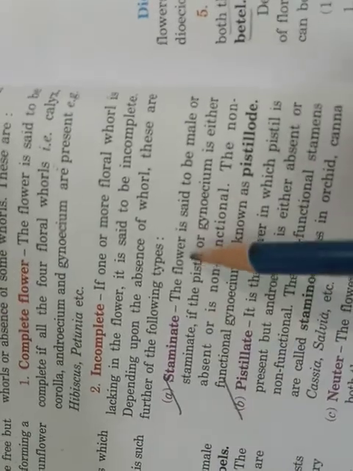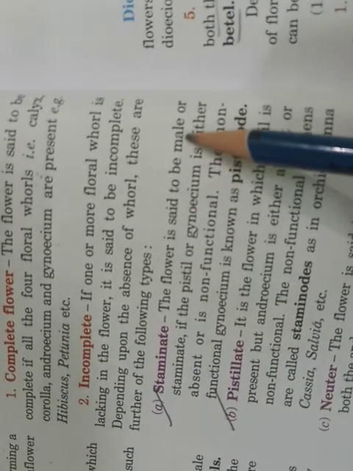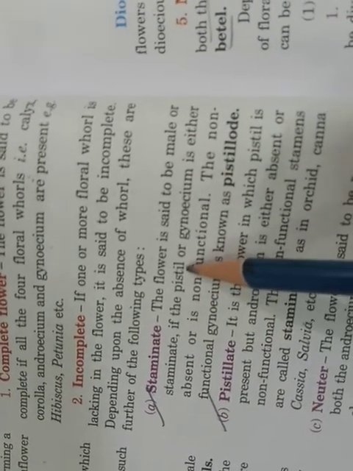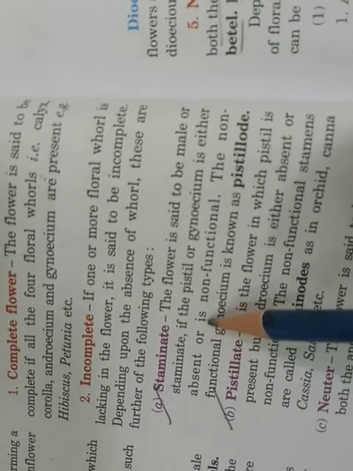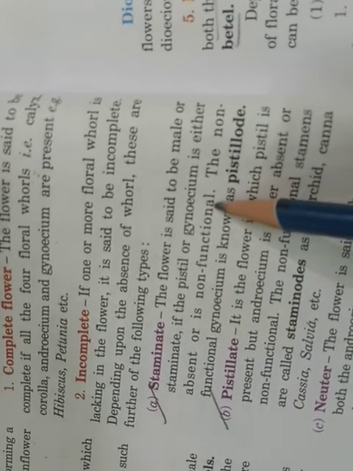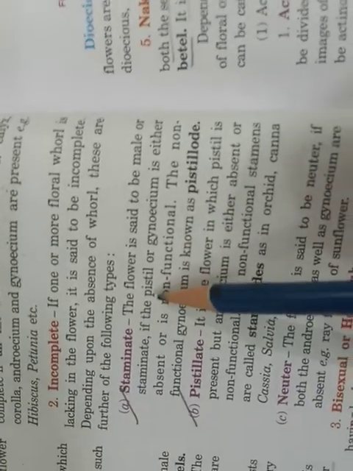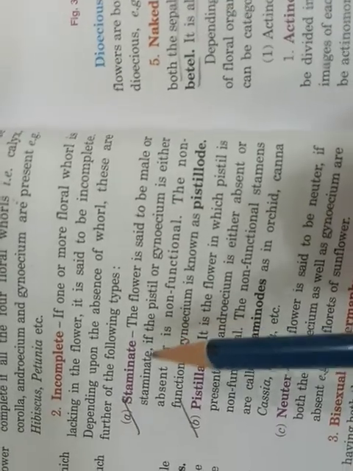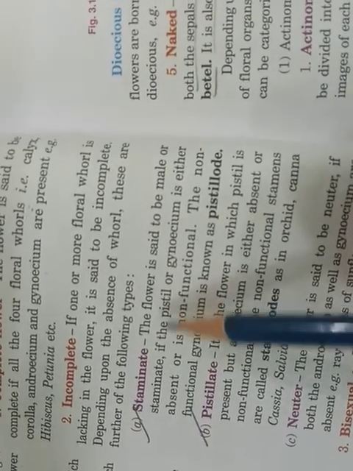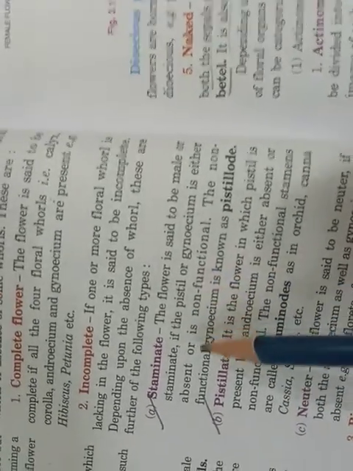Staminate. The flower is said to be male or staminate if the pistil or gynoecium is either absent or non-functional. So the flowers have only three whorls, that is calyx, corolla and stamens. The gynoecium is absent or non-functional.